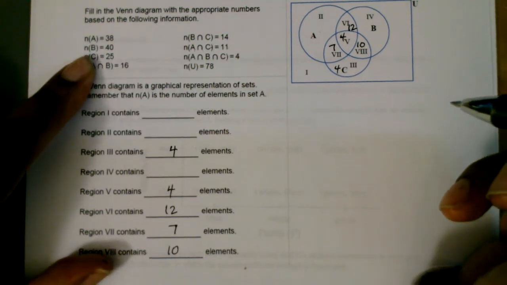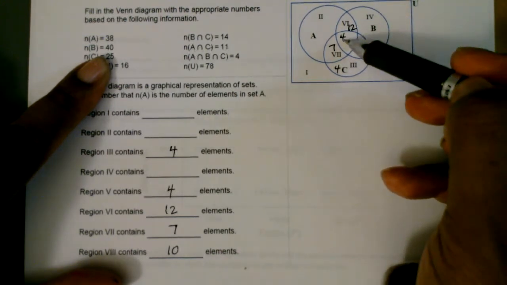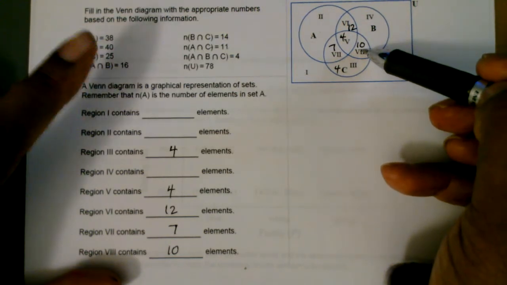And then the number of elements in B is 40. That's this circle right here. We got 12 and 4, that's 16, plus 10 is 26. If I subtract 26 from 40, that would be 14. That represents region 4.